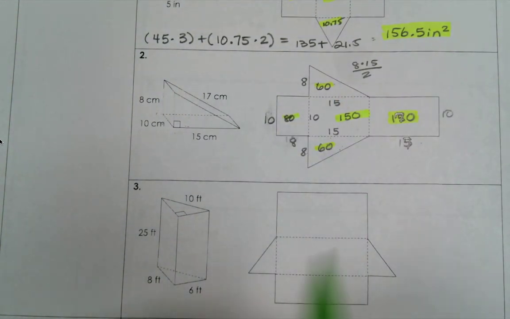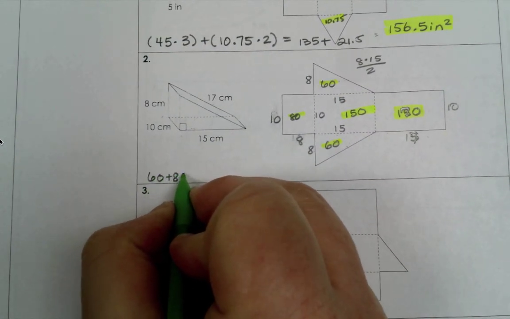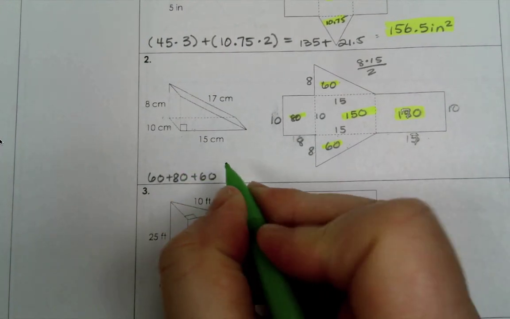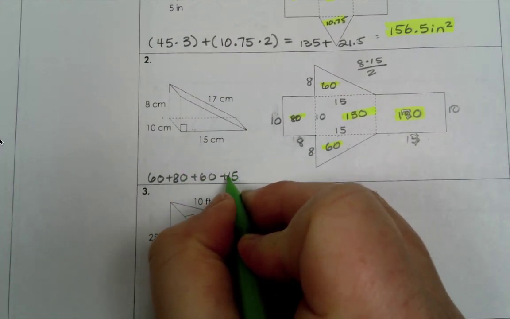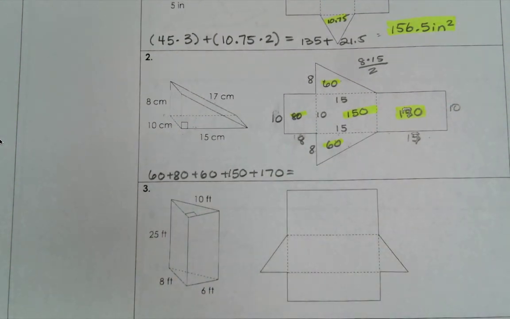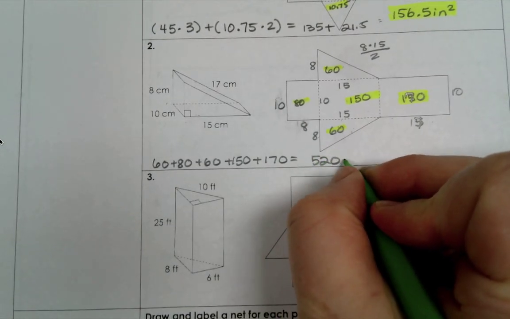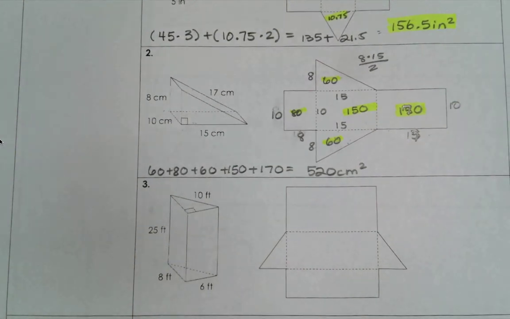Now we're going to add 60 plus 80 plus 60 plus 150 plus 170, and we get 520 centimeters squared.